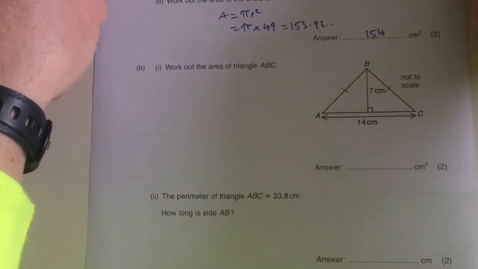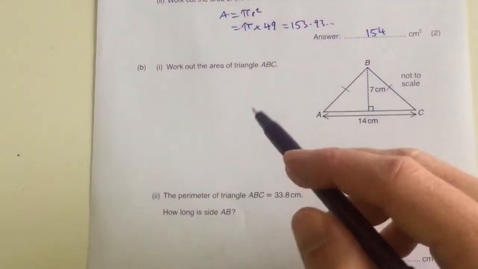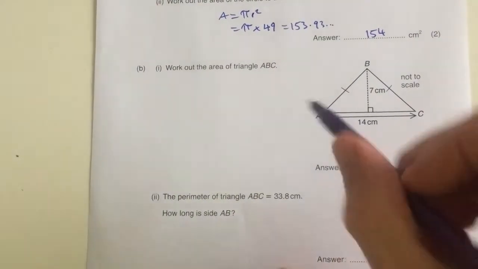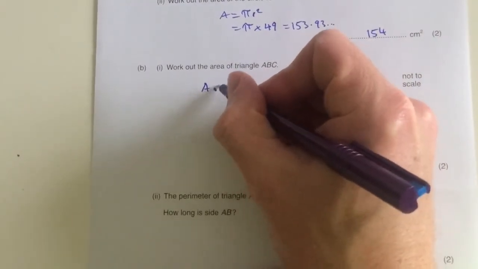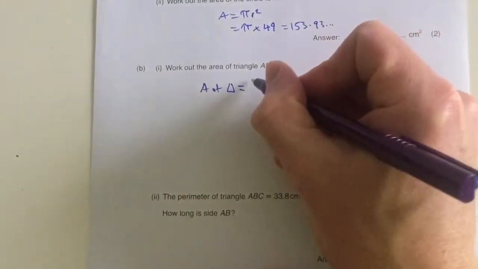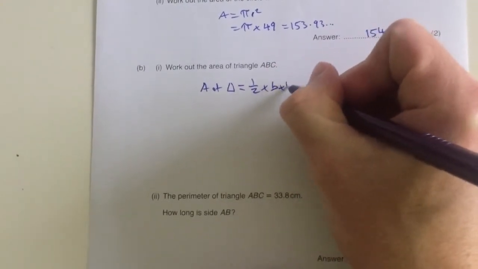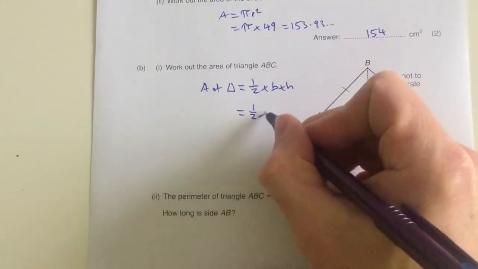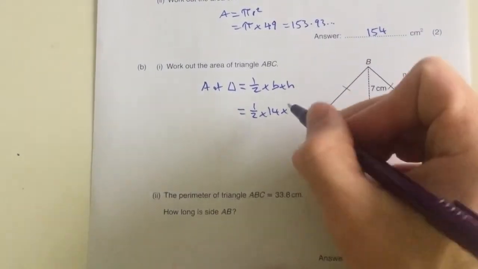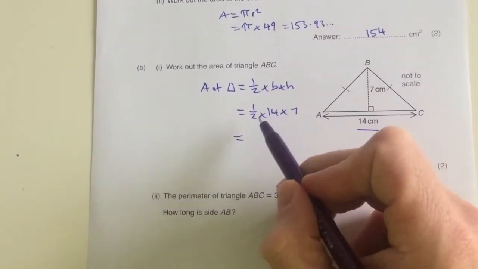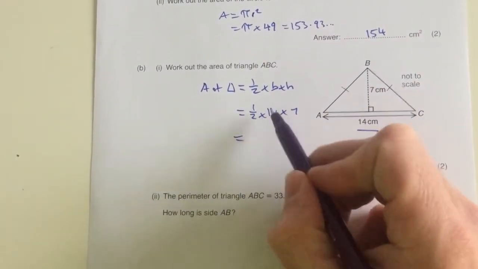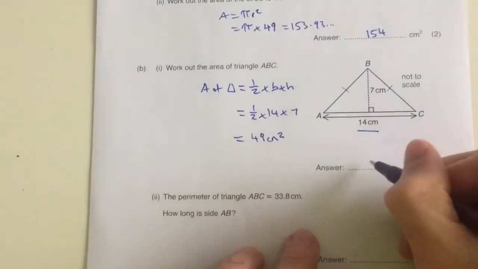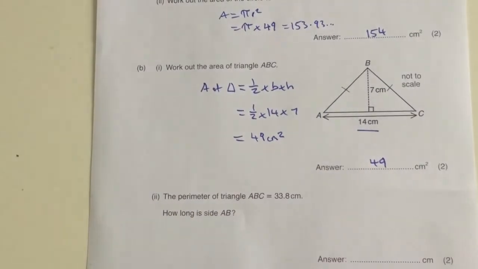And then we have work out the area of a triangle ABC. Area of a triangle equals half times base times height, which equals half times 14 times the height, which is 7. Half times 14 is 7, so 7 times 7 is 49 centimeters squared, because it's an area. Don't even need a calculator. Obviously you can use it if you want.